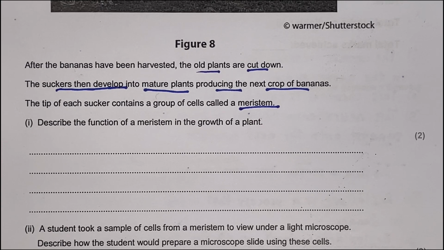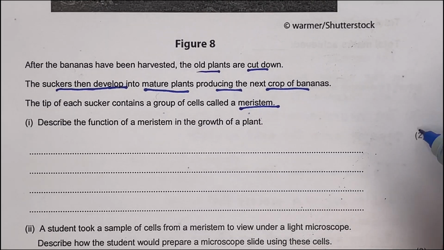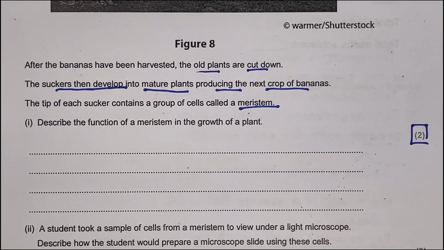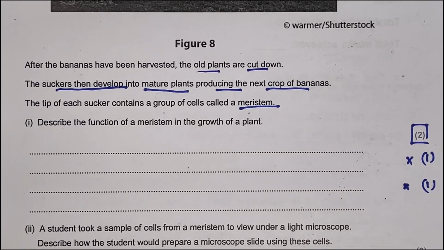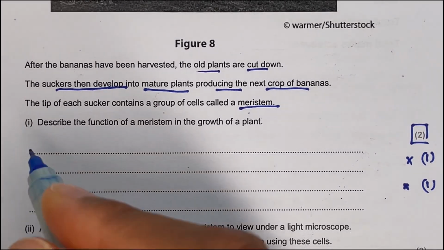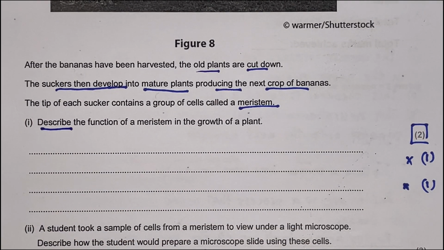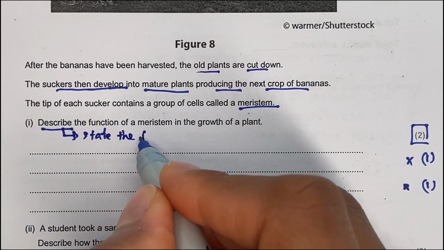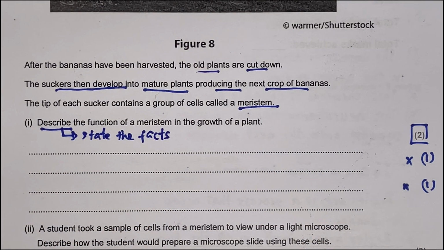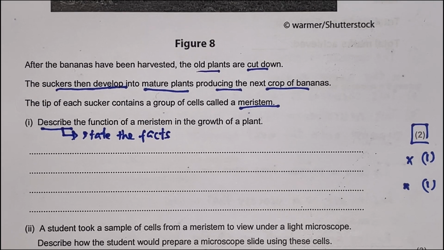Step 1. How many marks is the question? 2 marks. So I need 2 points that will get me 1 mark each. Step 2. The command word. What does it mean? The command word here is describe. Describe means state the facts. So state the facts: the function of a meristem in the growth of a plant.